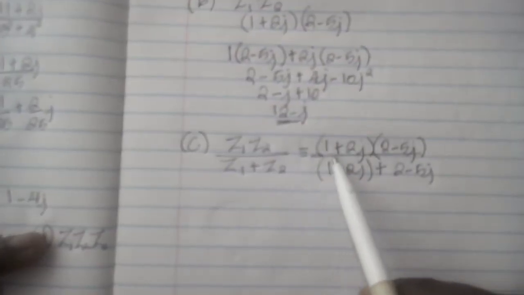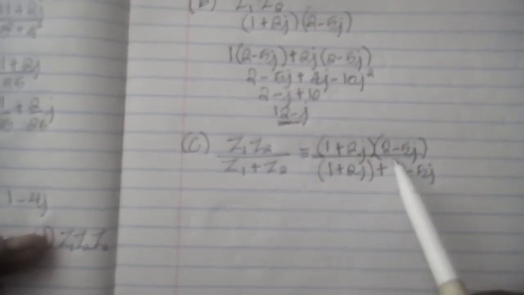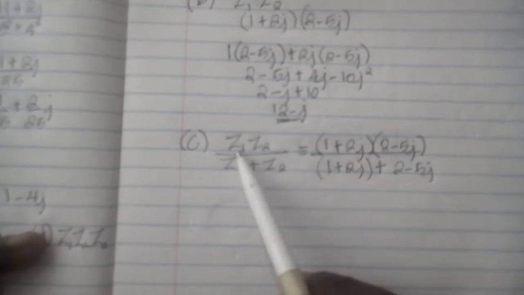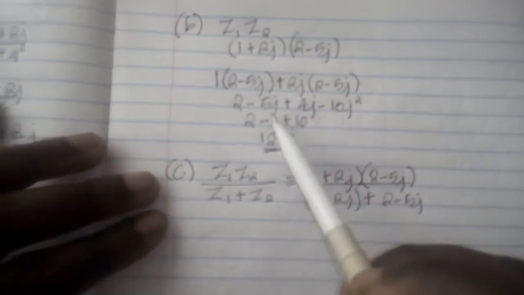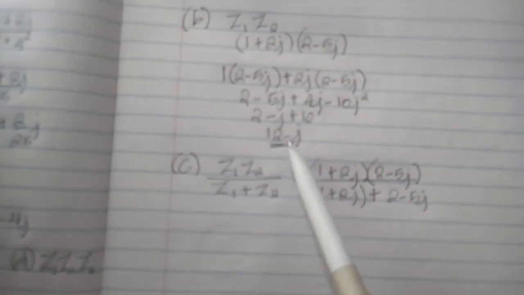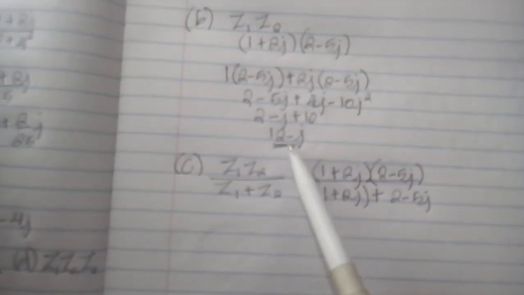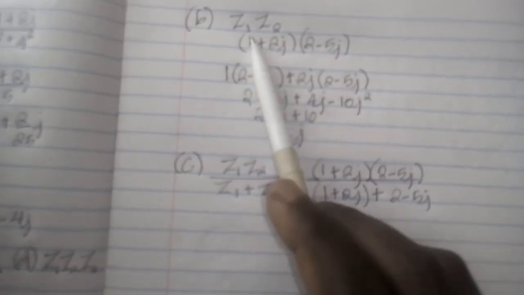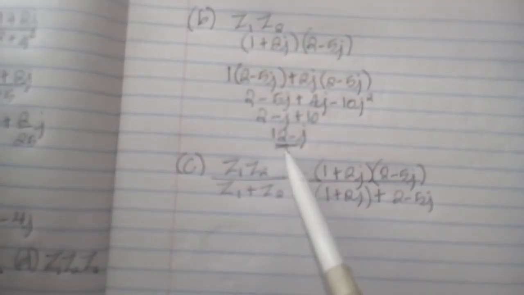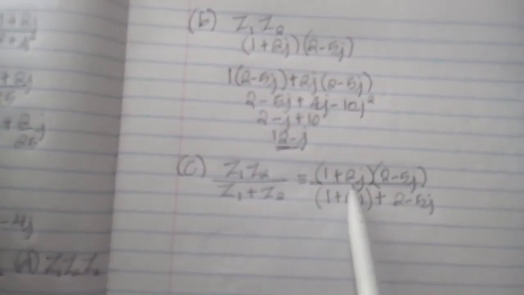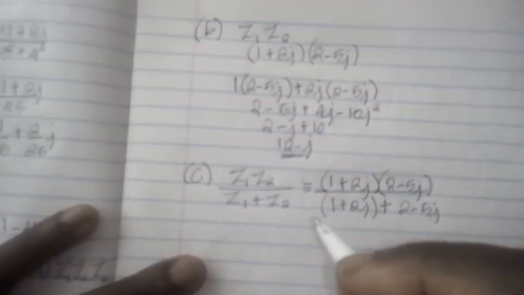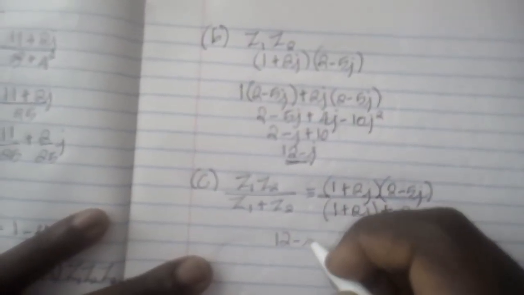Now in this case, again work out the numerator first. The numerator is Z1 multiplied by Z2. But we have already worked out that, and the answer is 12 minus J. That was our B. We'll just put the result directly as the numerator. It is 12 minus J.